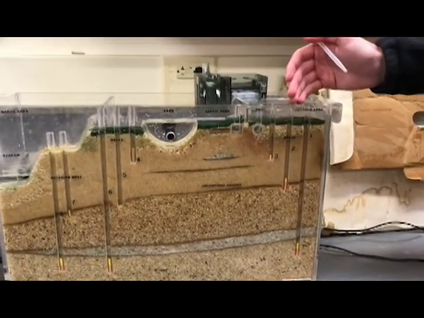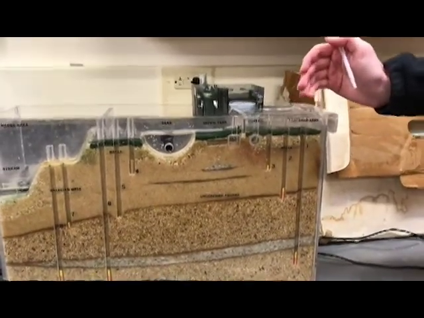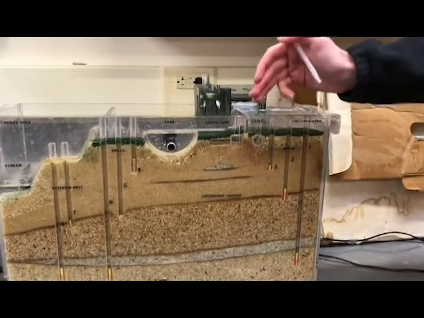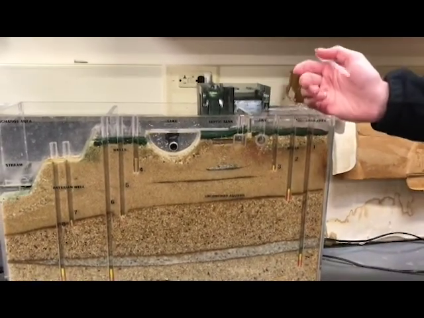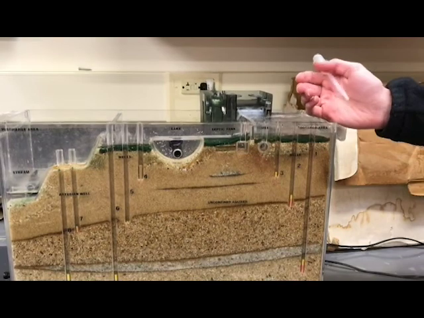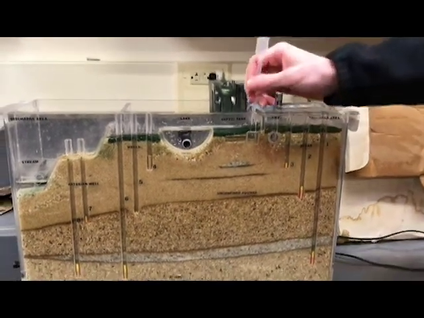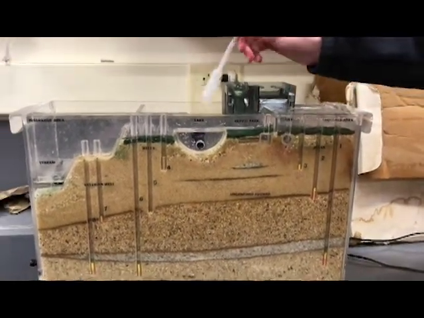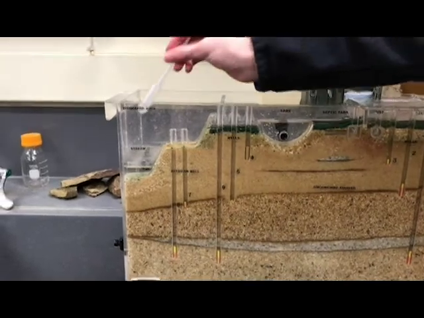We also have different things up here that represent wells, underground storage tanks, like where gas stations store their gasoline underground, septic tanks for wastewater, and we have lakes, more wells over here, and a stream.